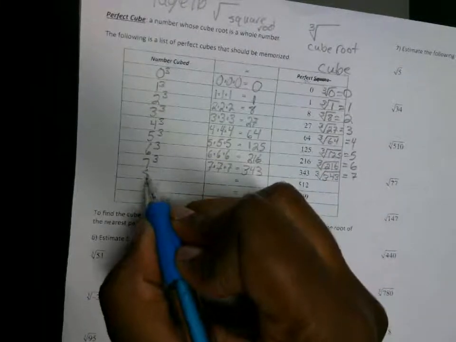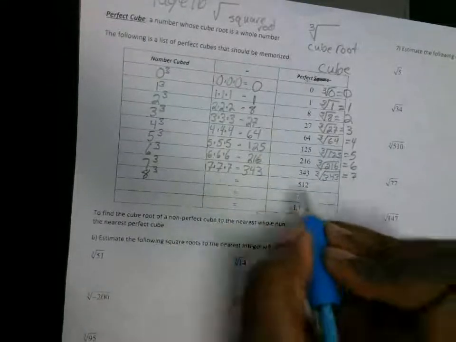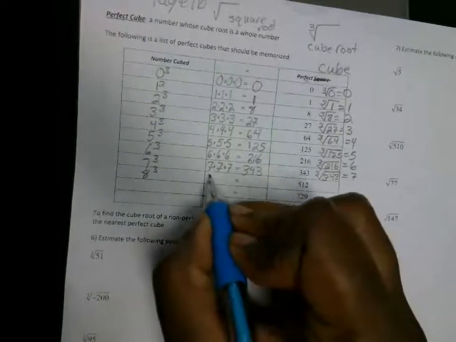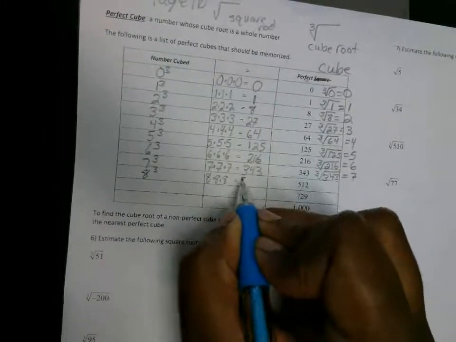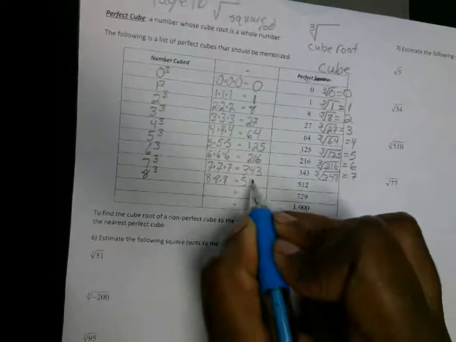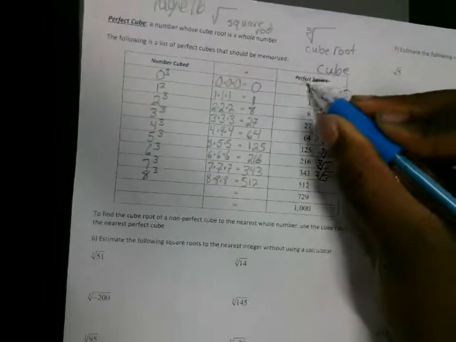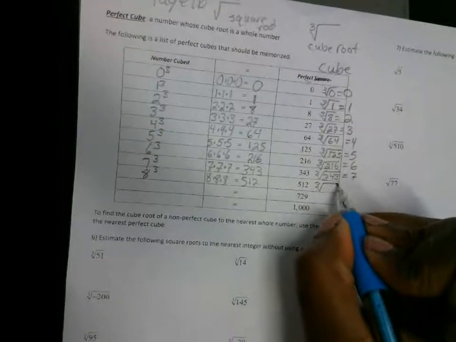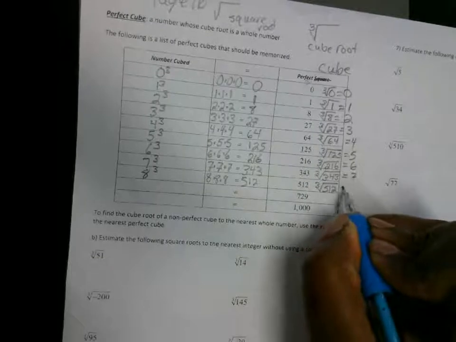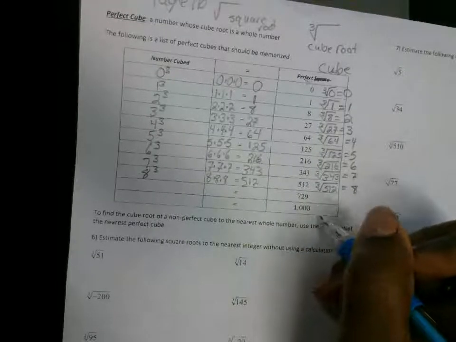What is 8 to the third power, or 8 cubed? Very good. 512. 8 times 8 times 8 is 512. 512 is a perfect cube. What is the cube root of 512? 8. It is 8. Are you writing this down? I need you to write.